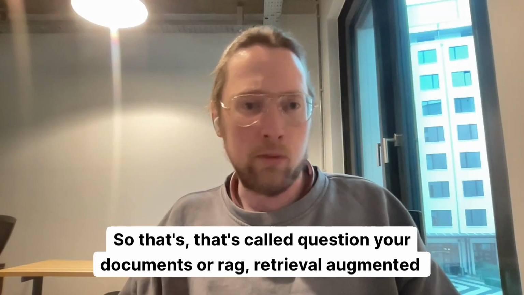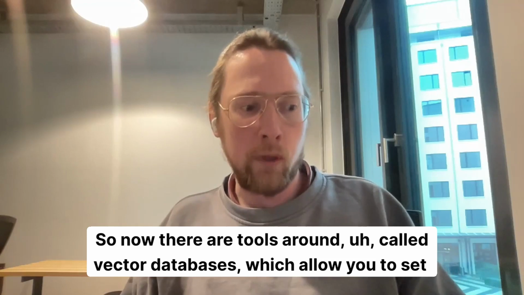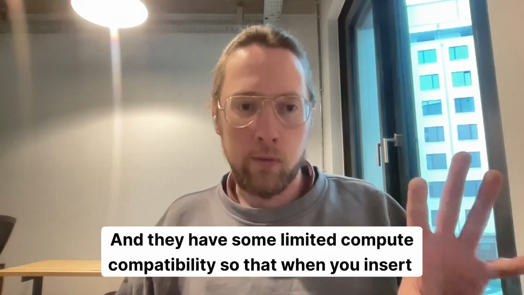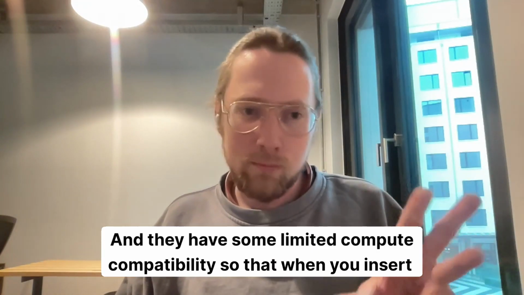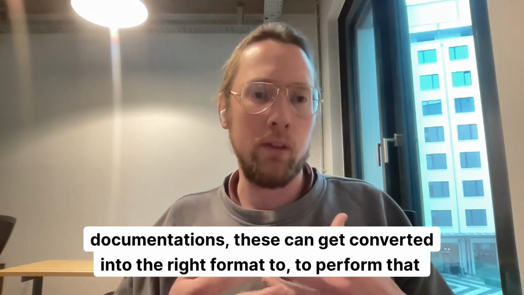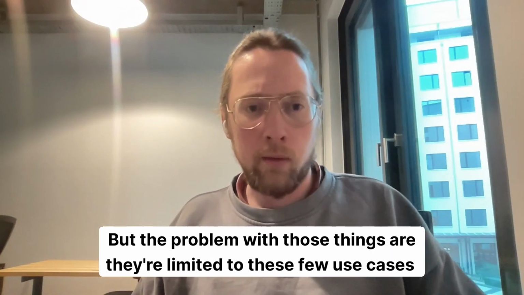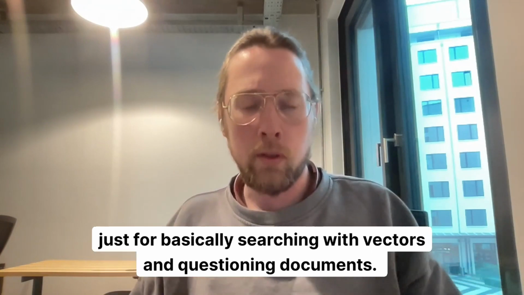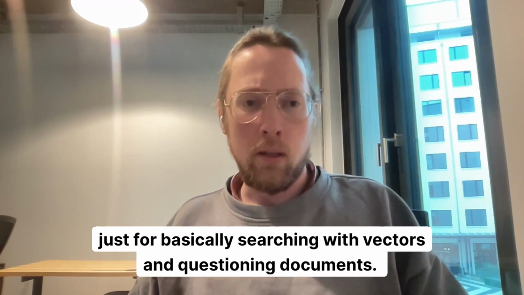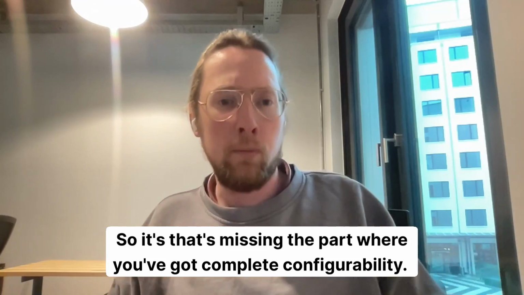So that's called question your documents, or RAG, retrieval augmented generation. Now there are tools around called vector databases, which allow you to set that up more easily. They have some limited compatibility, so that when you insert documents, these can get converted into the right format to perform that task. But the problem with those things is they're limited to these few use cases, just for basically searching with vectors and questioning documents. So that's missing the part where you've got complete configurability.